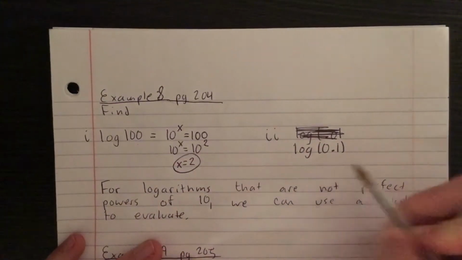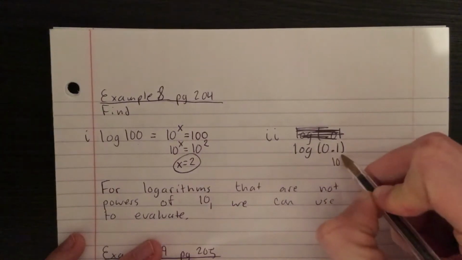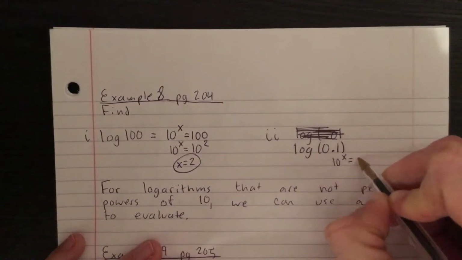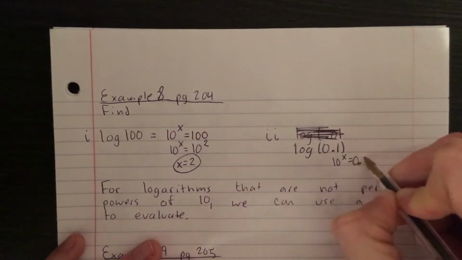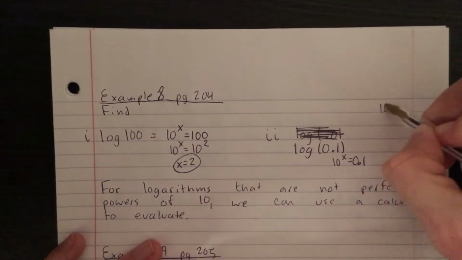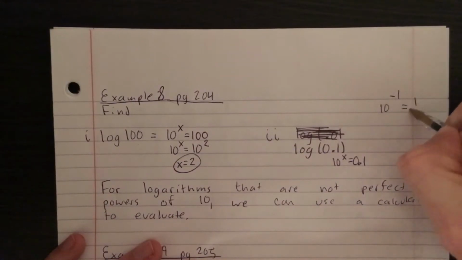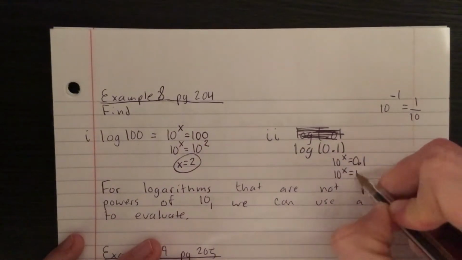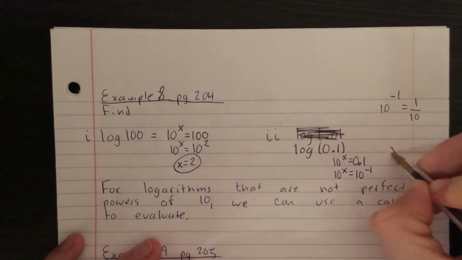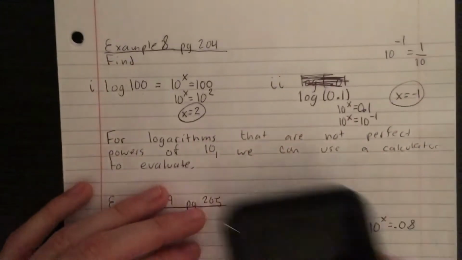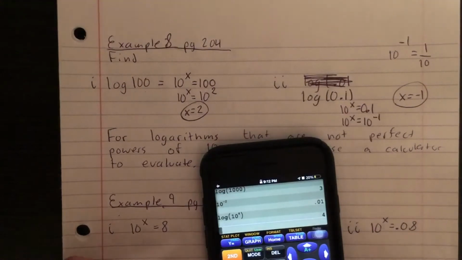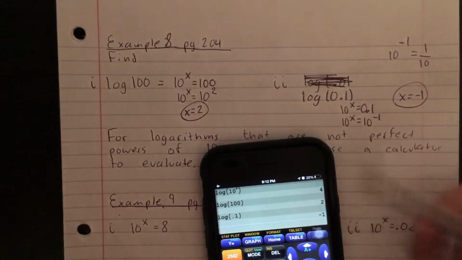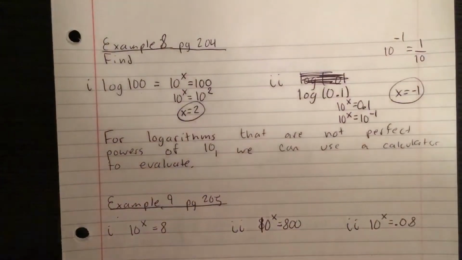And then the same thing over here, this is asking 10 to what power is going to equal 0.1. If we use the fact that 10 to the negative first gives us 0.1, or 1/10, then we'll say 10 to the x equals 10 to the negative 1. So that means that x is going to be negative 1. And we can easily use a calculator to evaluate those to confirm what we were finding. Log of 100, log of 0.1, and you can see those. I just want to give you all an intuition for how those are calculated.